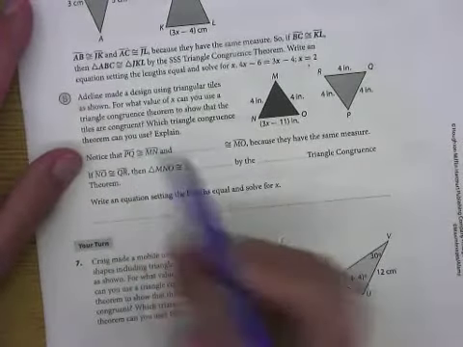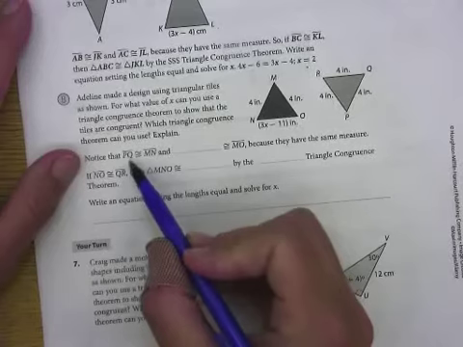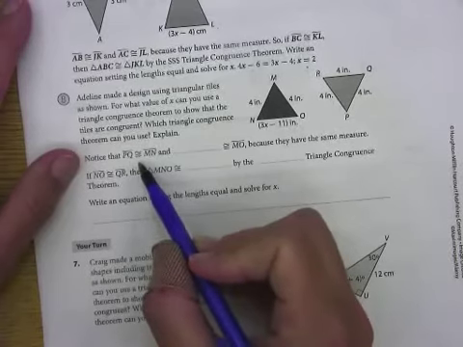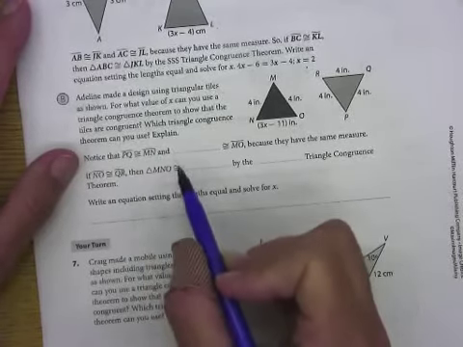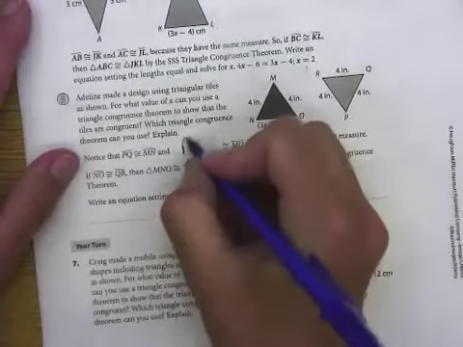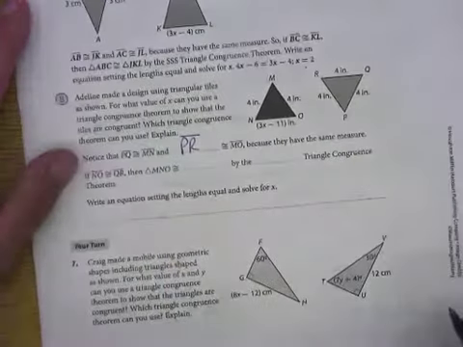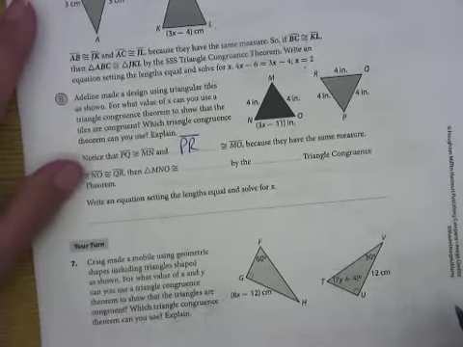Similarly, in part B, we would notice that PQ is congruent to MN, and PR is congruent to MO because they have the same measure.